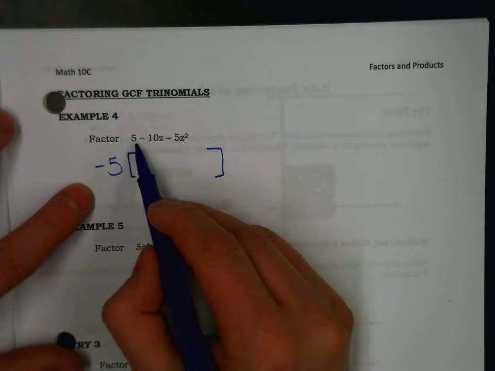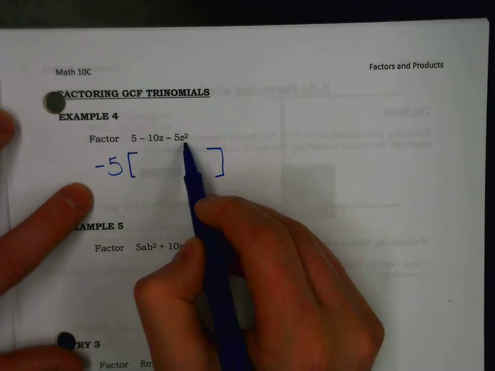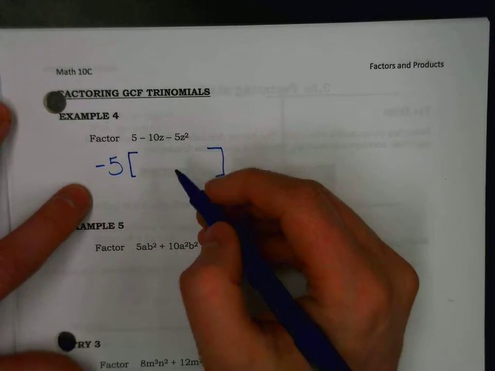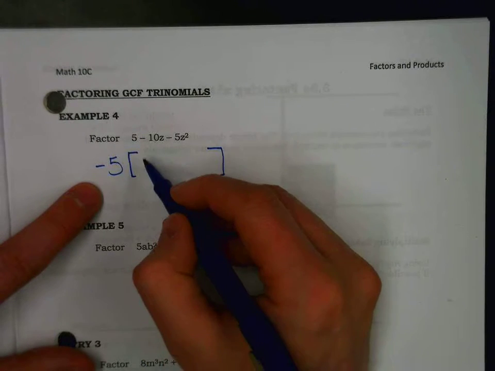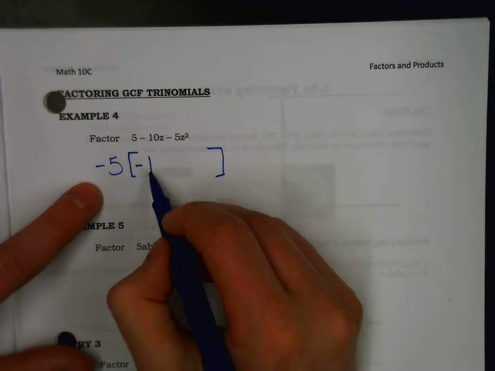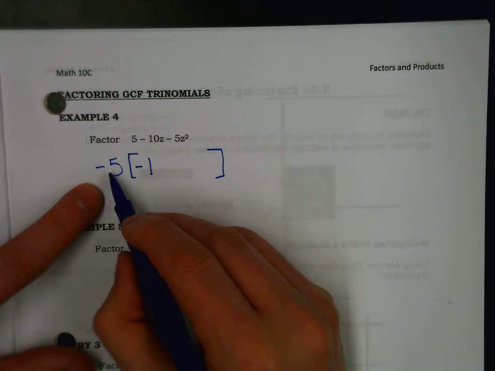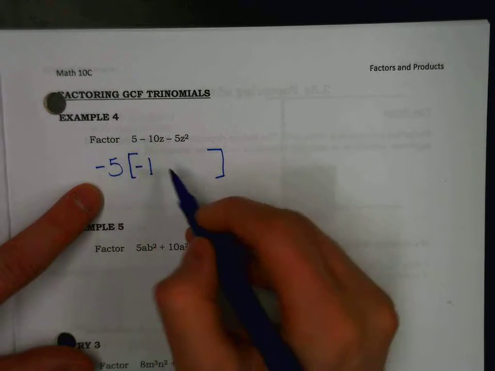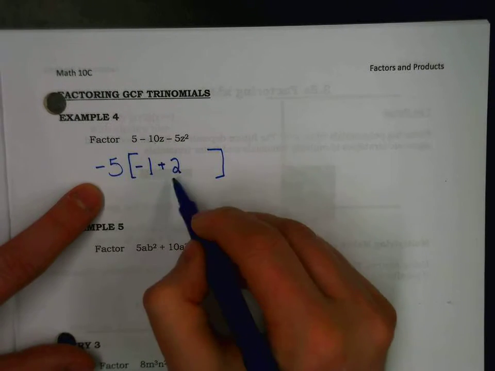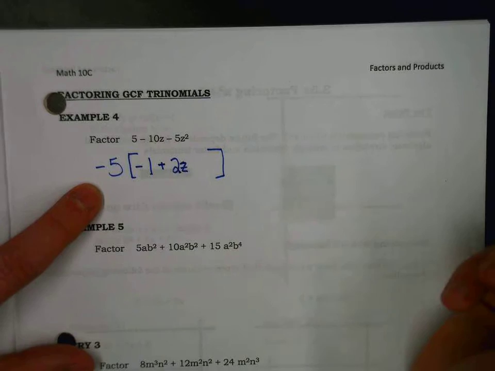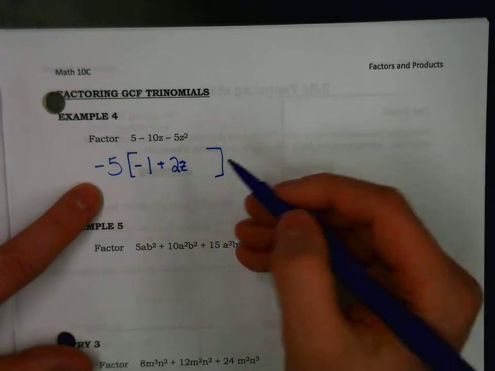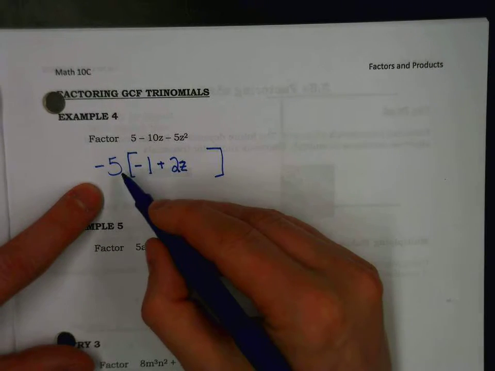How about the z's? No z's, 1z, 2z's. We're limited with that first term, which doesn't have any to share. So we can ask ourselves, negative 5 times what makes 5? Negative 1. Negative, negative makes the positive. Negative 5 times what makes negative 10z? A positive 2z. And lastly, negative 5 times what makes negative 5? A 1.